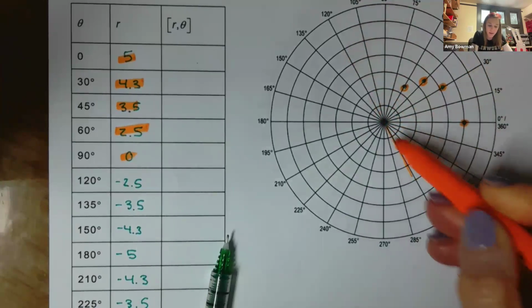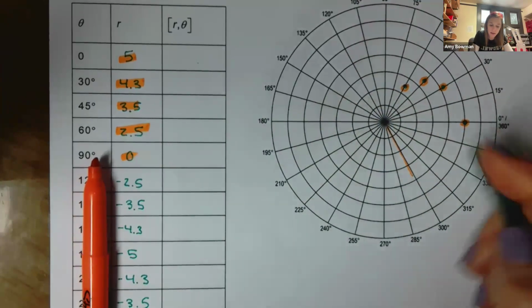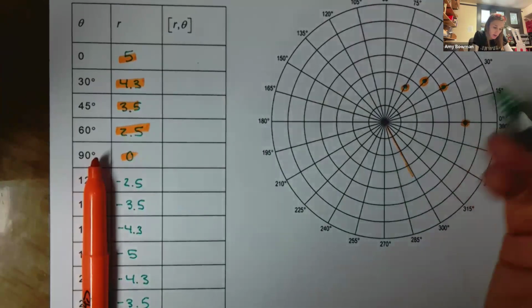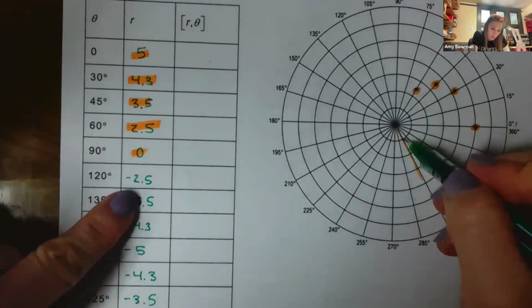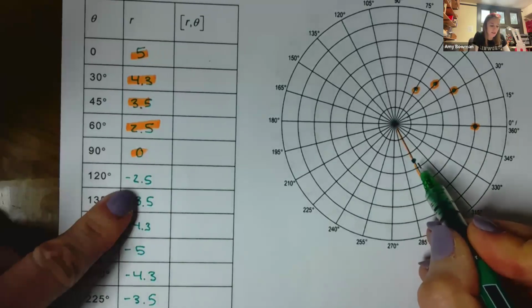So this highlighter is just to help me keep track of which one of these lines I'm going backward on. So -2.5. So 1, 2.5. So then I pick up down here as my 6th point.